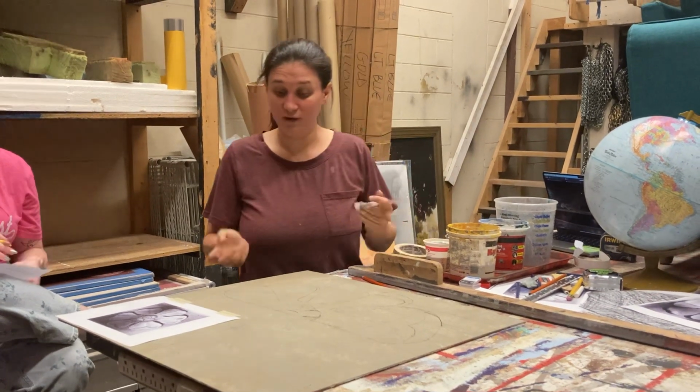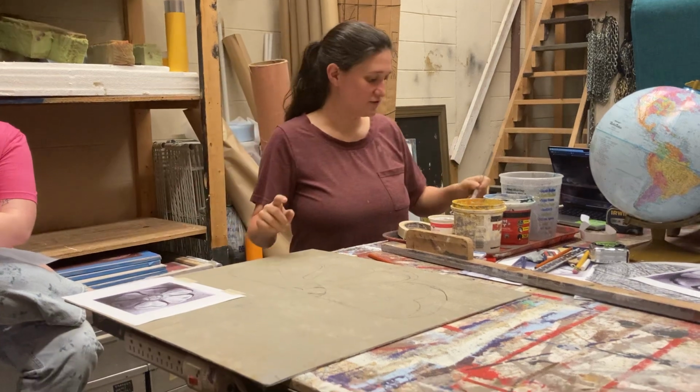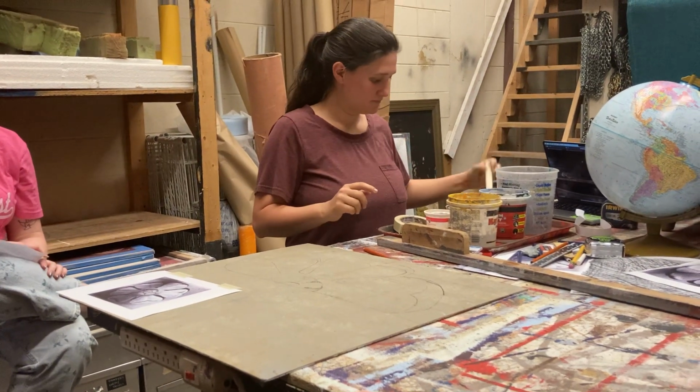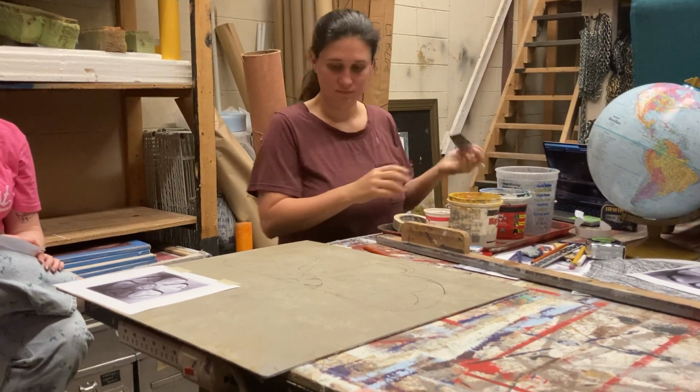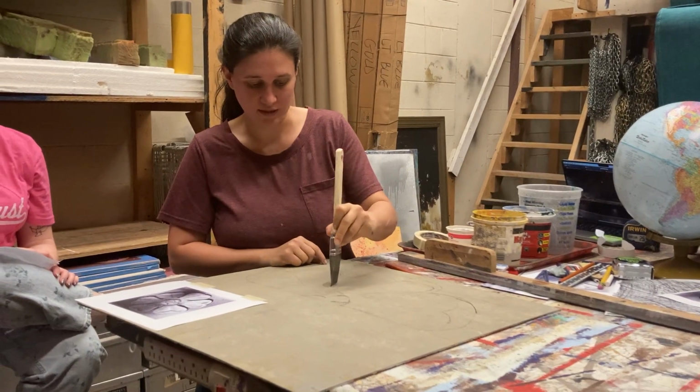I may start working with really little brushes. I may want to start with my darkest points first and just paint those in. Okay, I put X's where my dark ones are, so I can just follow this line.